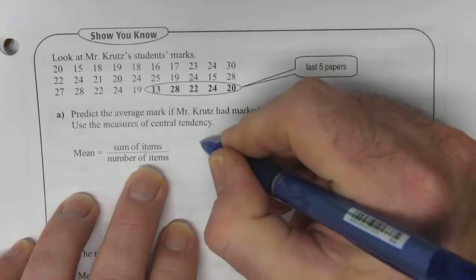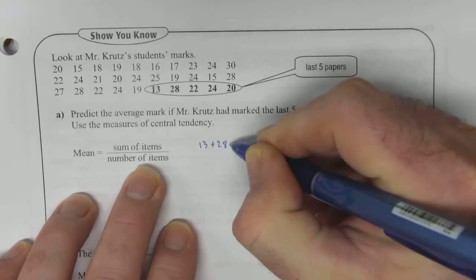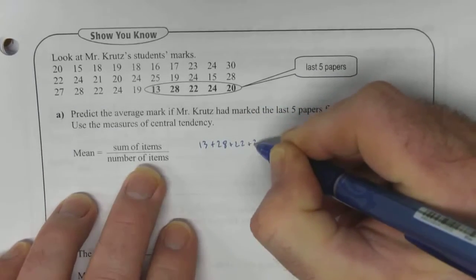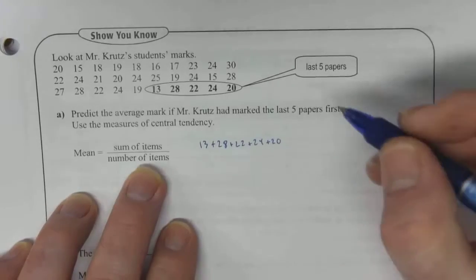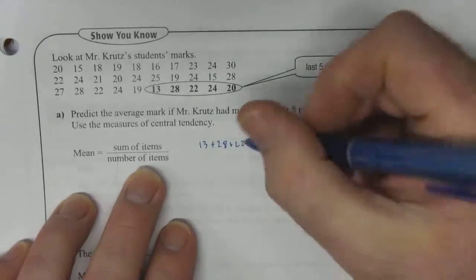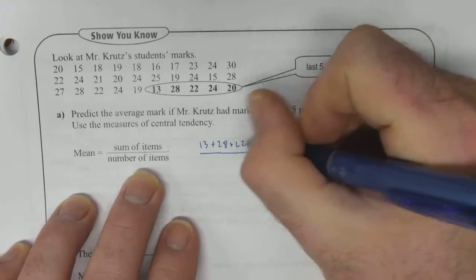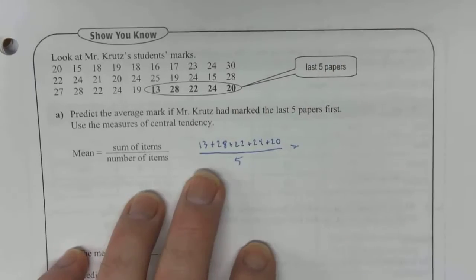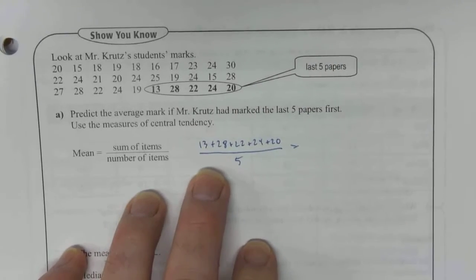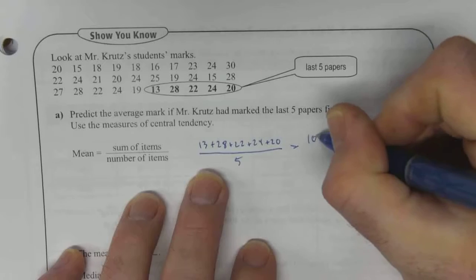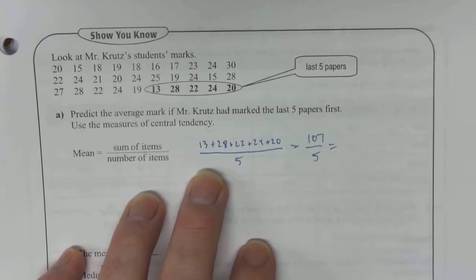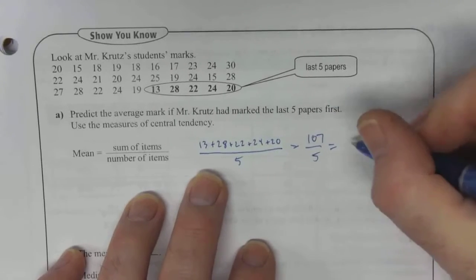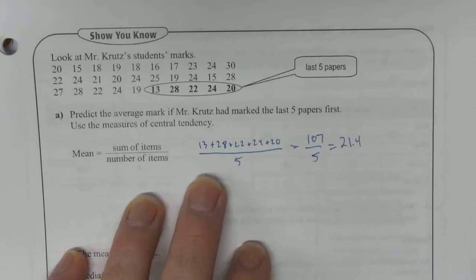So the sum of the items is 13 plus 28 plus 22 plus 24 plus 20, and then divide by the number of items. Well, that was 5 tests. So 13 plus 28 plus 22 plus 24 plus 20 is 107. We're going to divide that by 5. We're going to end up with 21.4.